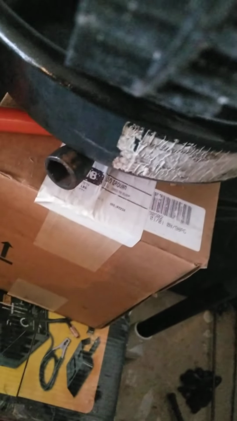700R4, very good transmission. It doesn't need a computer in order for you to use the transmission. It could be used without a computer.